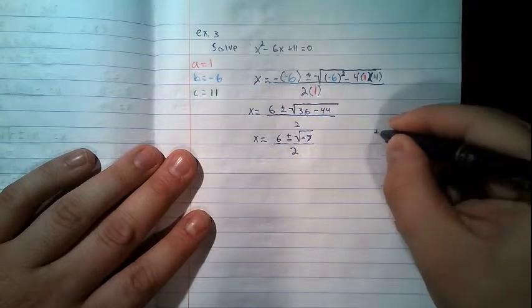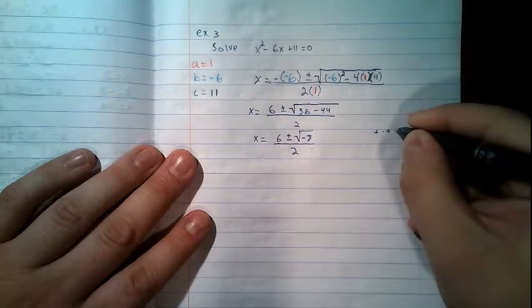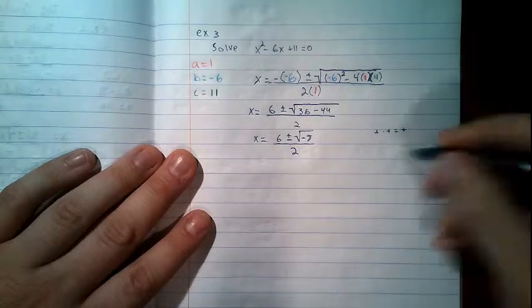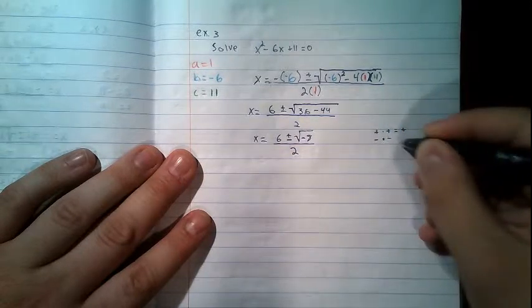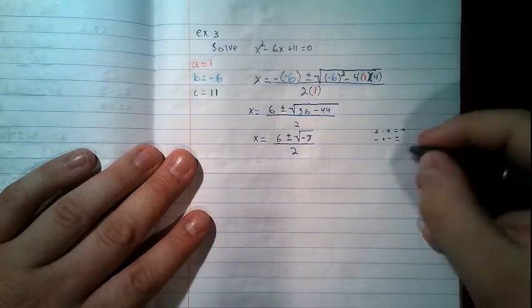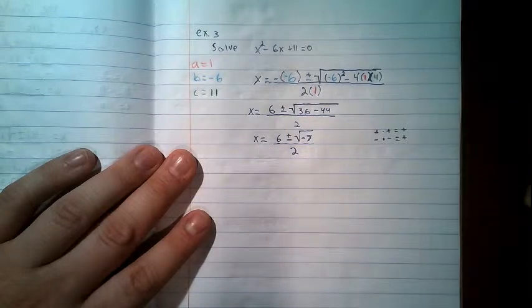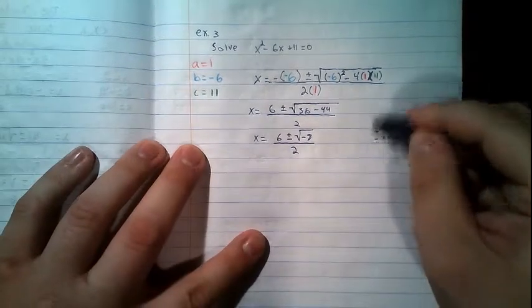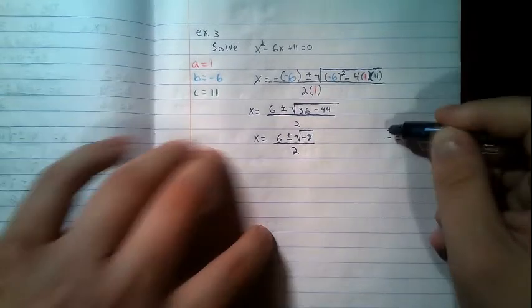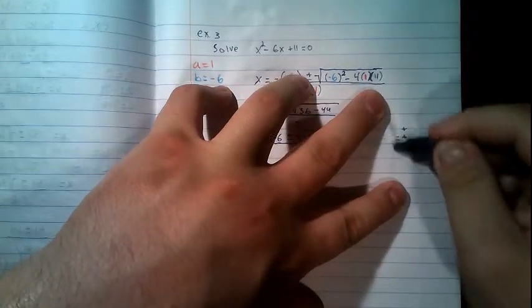So it's either going to be a positive times a positive, which is a positive number, or a negative times a negative, which is a positive number. So we can't take the square root of a negative number.